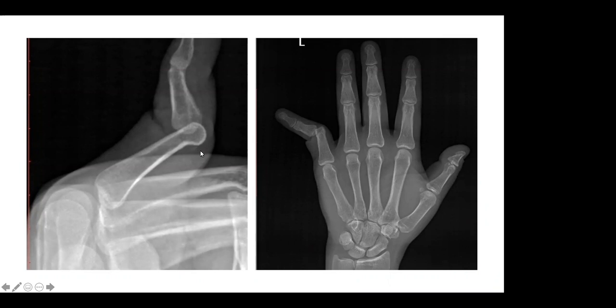Again, I'm just ramming the point home a bit, but just to emphasize that we really do need multiple views, because this would have been missed otherwise if we only had a single view. But good spot.